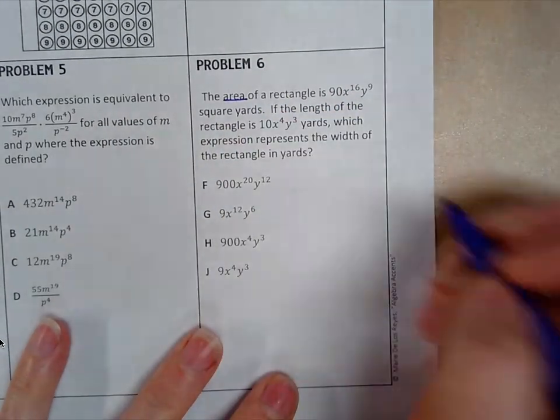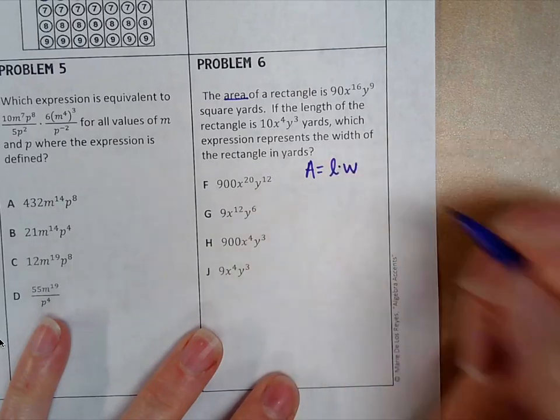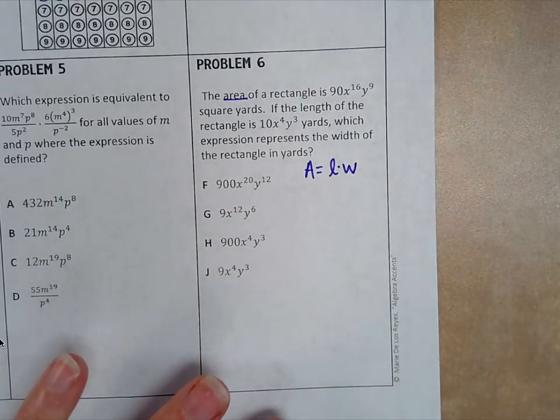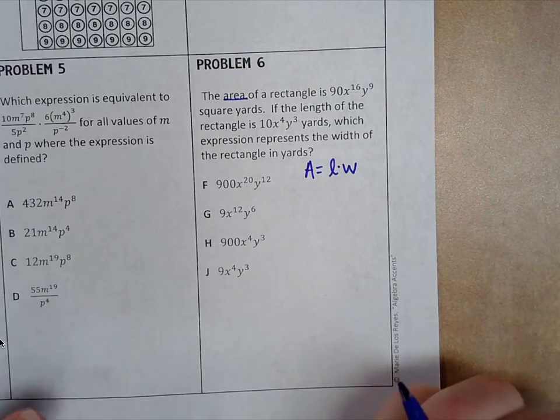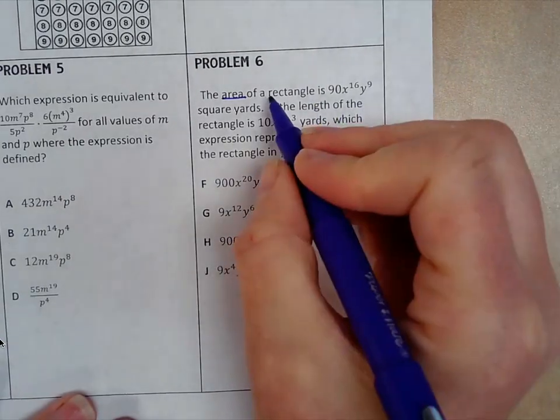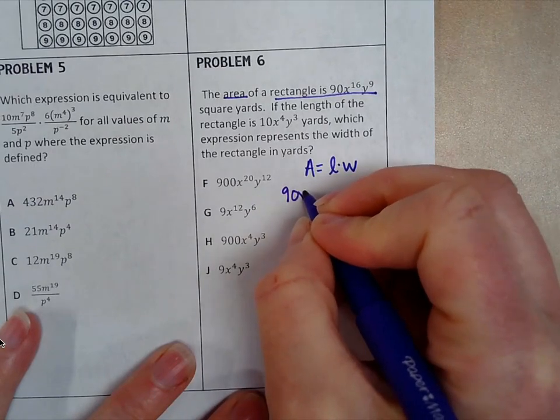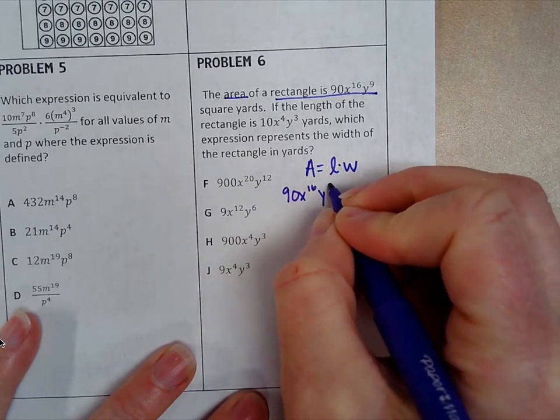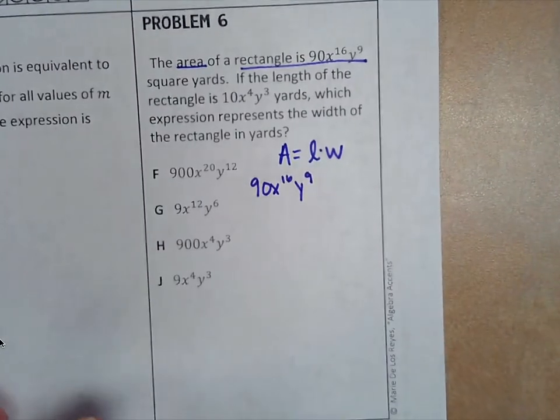Formula for area of a rectangle. Length times width, or base times height. So area is actually the 90 x to the 16 y to the 9. We're plugging in the known values into the formula.